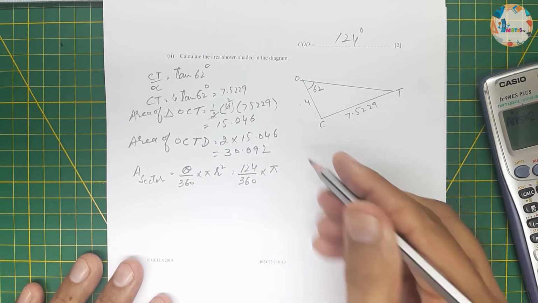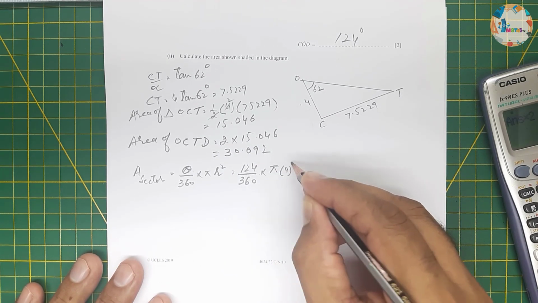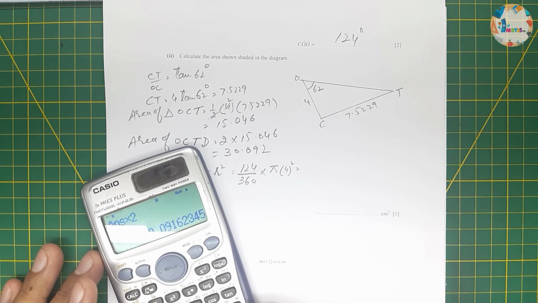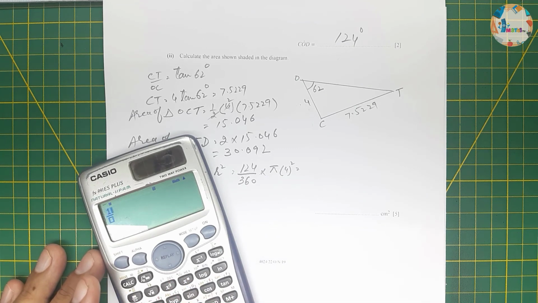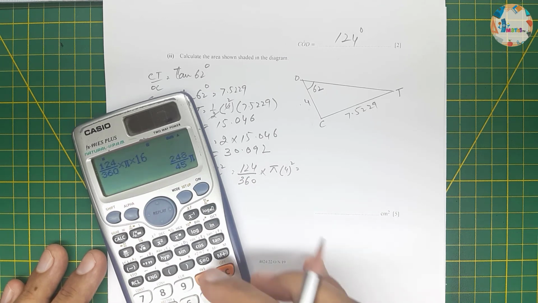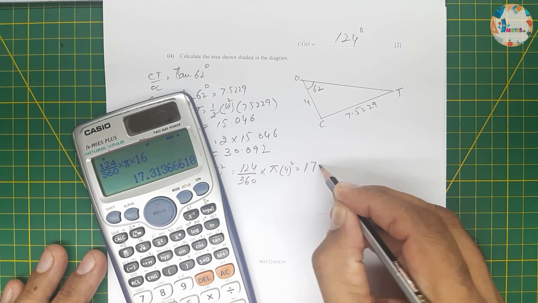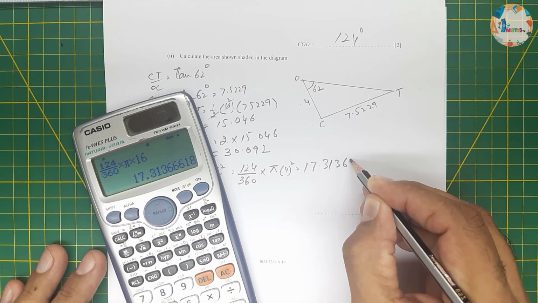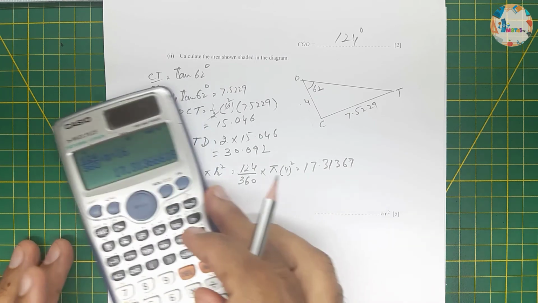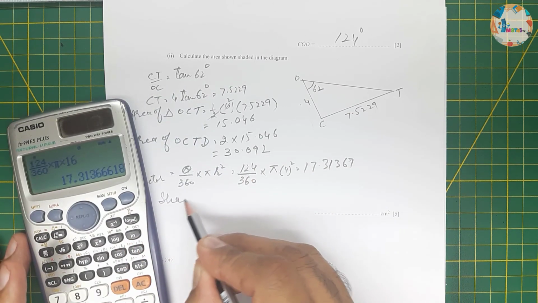R is 4, so 4 squared is 16. So we can calculate 124 over 360 multiplied by pi into 16, which is 17.31367.